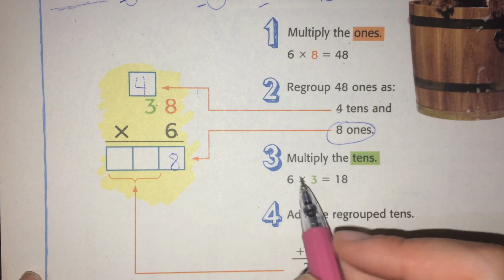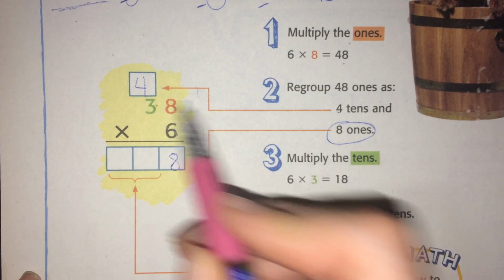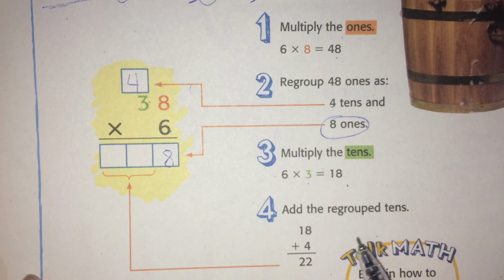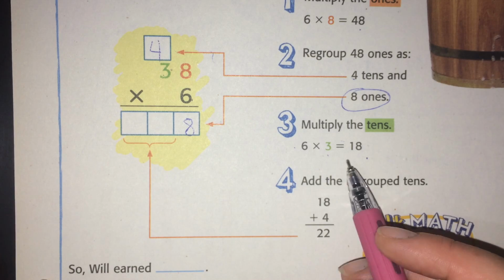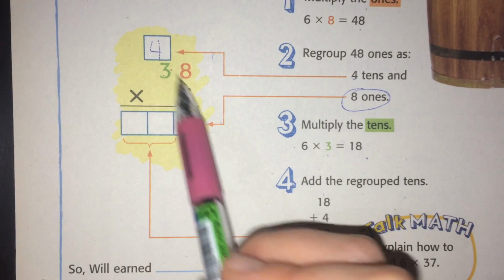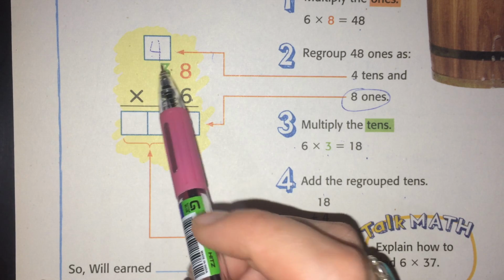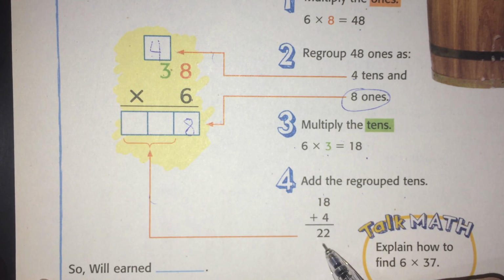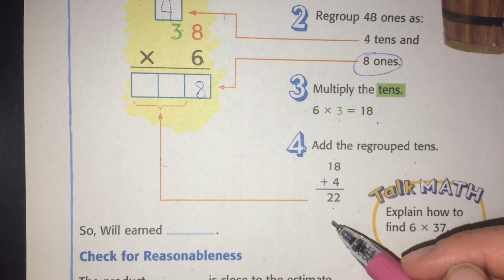Okay, now multiply the tens. 6 times 3 is 18. Okay, and I have to now add the regrouped 10. So 18 plus 4, which is 22. Okay, so I do the same process over again.